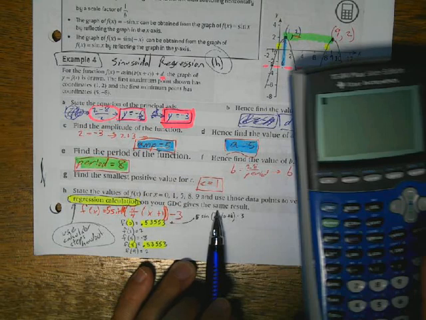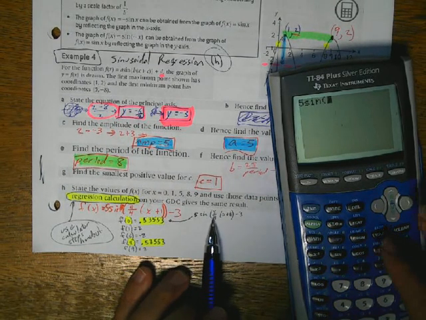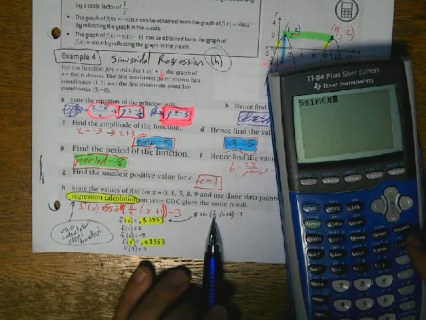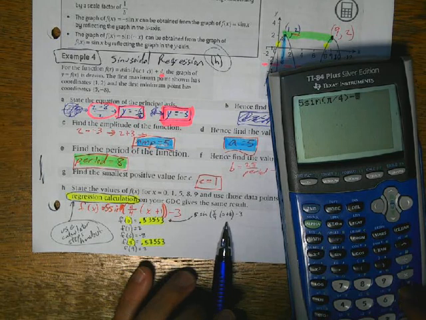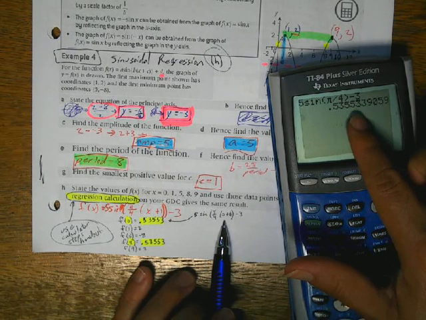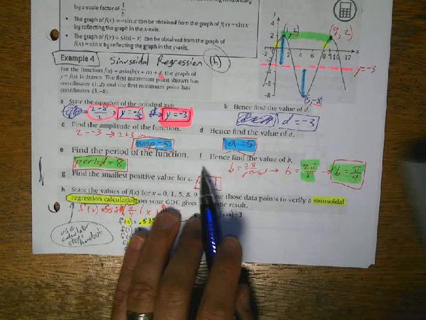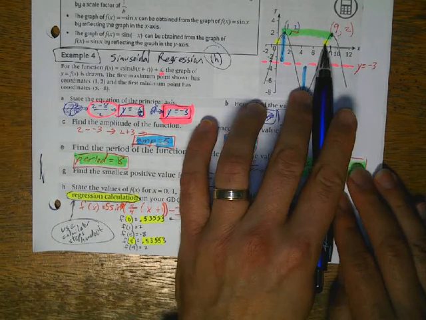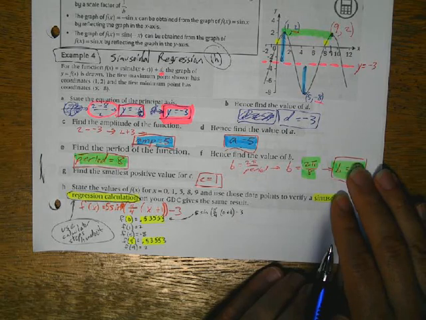I'm going to type this in: 5 sine pi divided by 4, close parentheses, minus 3. And we get 0.53553. And at 8, we're going to be at the same height as we are at 1.